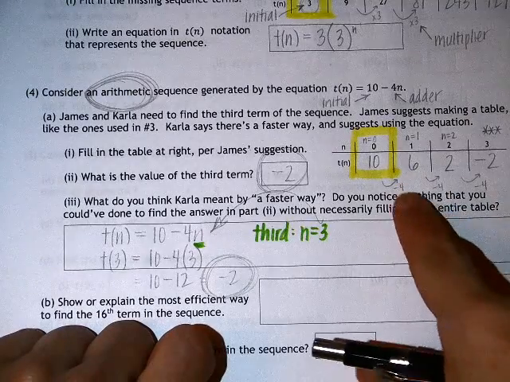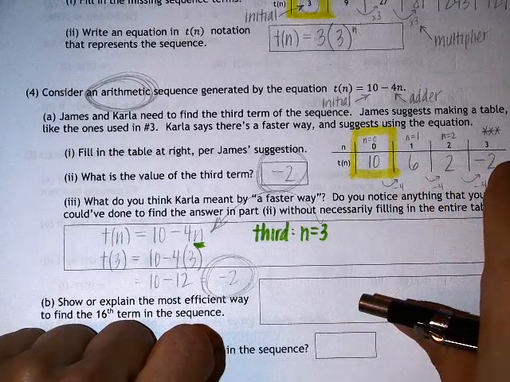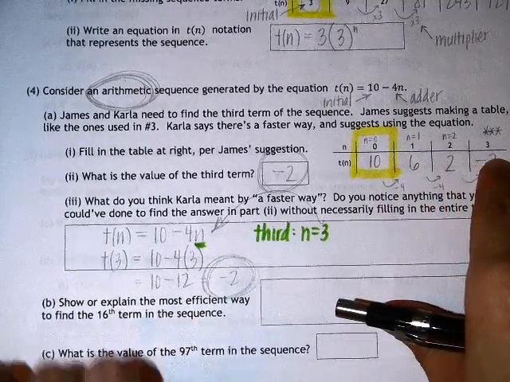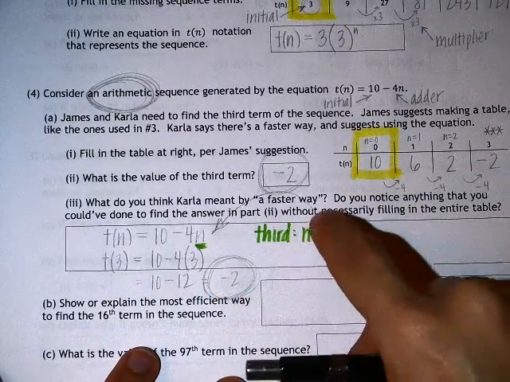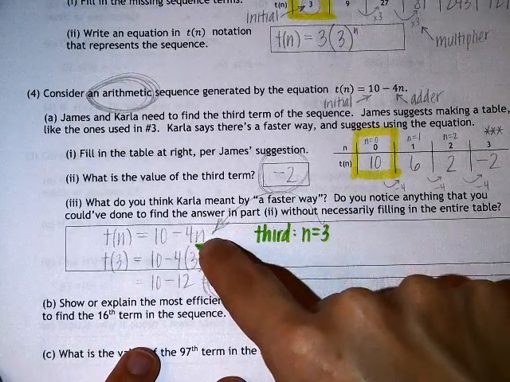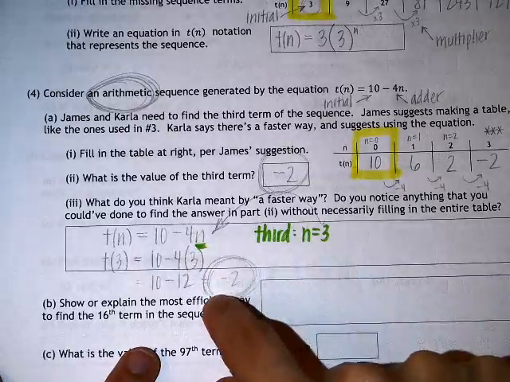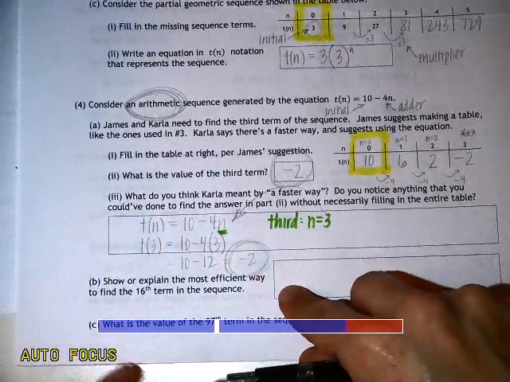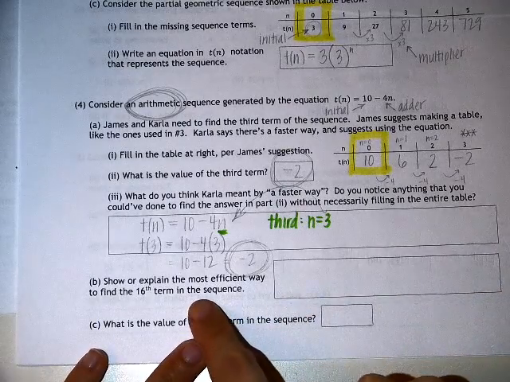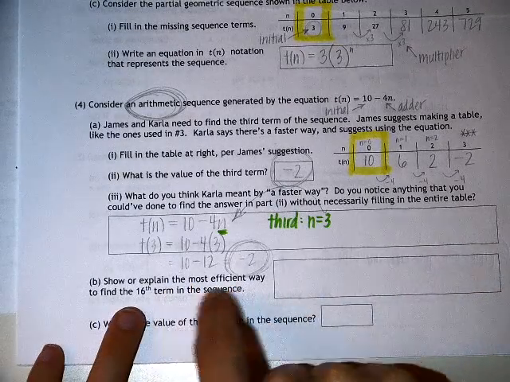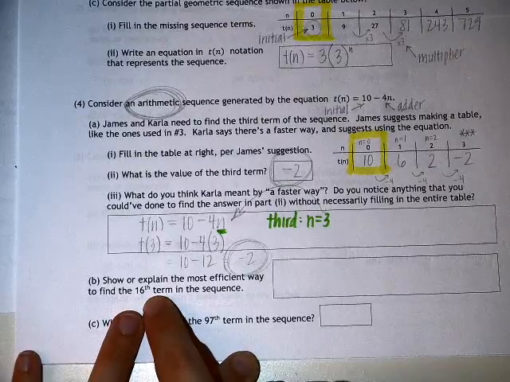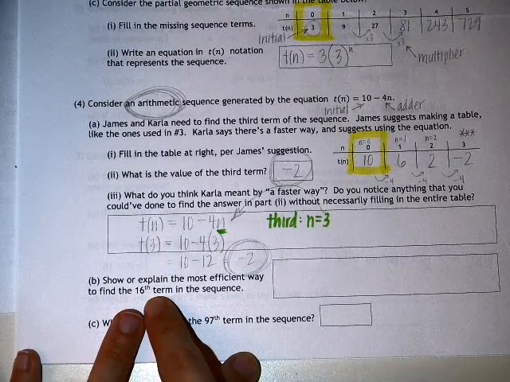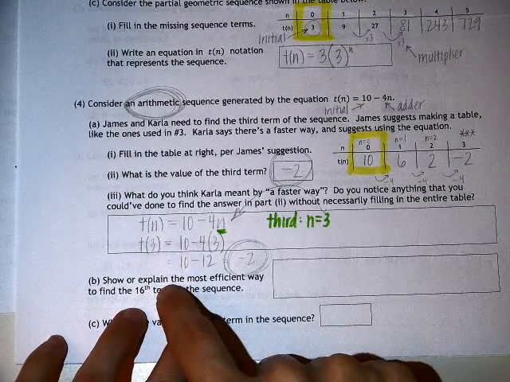James's way was really easy if you can quickly subtract 4 in your head and if you can make a little table. Carla's way is really great if you can just quickly plug in the single number that you need and do the algebra. So both ways are wonderful, and it's up to you to decide which way works better for your brain. Now in letter B, it says to think about the most efficient way to find the 16th term. I'll be honest with you, there's no best way to do this.